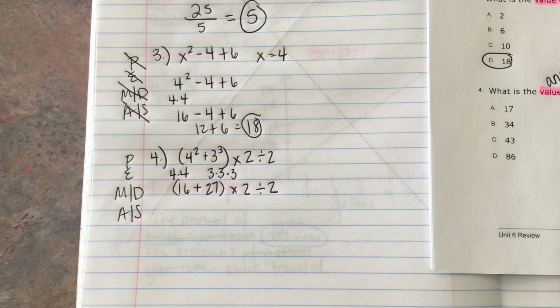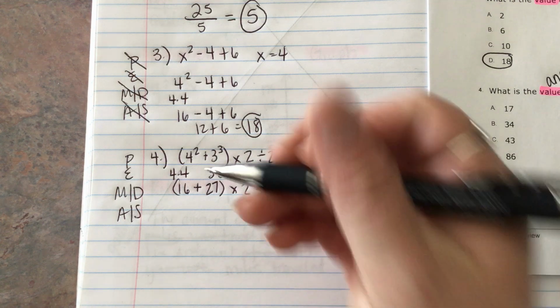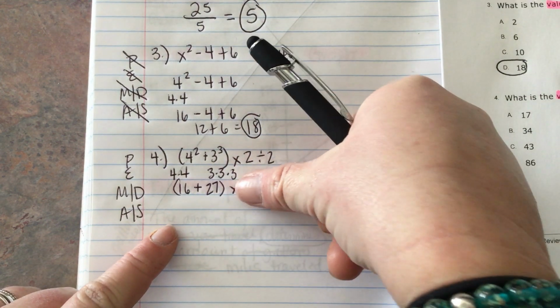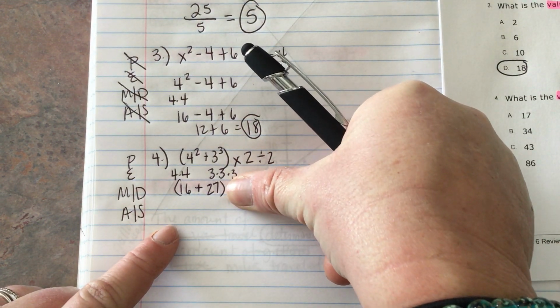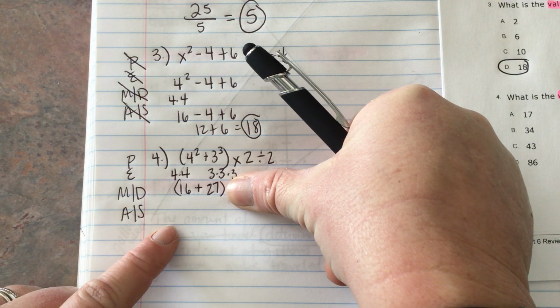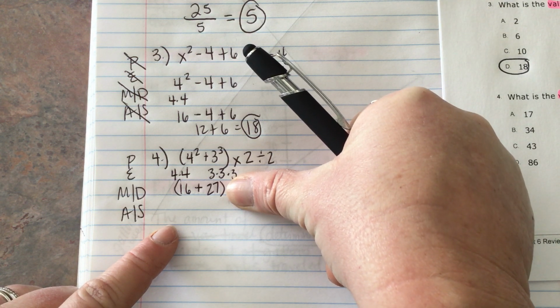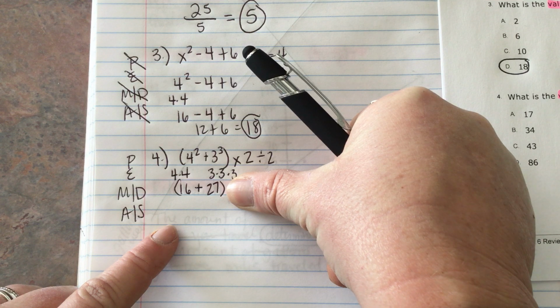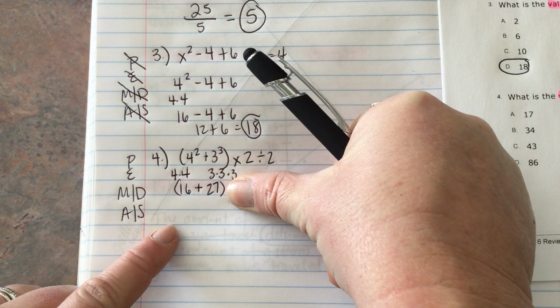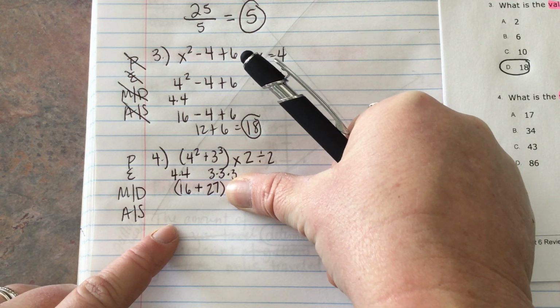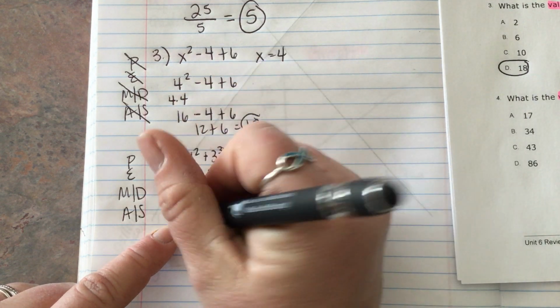Okay. So I haven't gotten rid of my parentheses though, have I? So do I still have to be looking inside and say, okay, what do I do next? So what do I do now? Cam? What am I gonna do now? 16 plus 27, which is gonna give me what, 43?